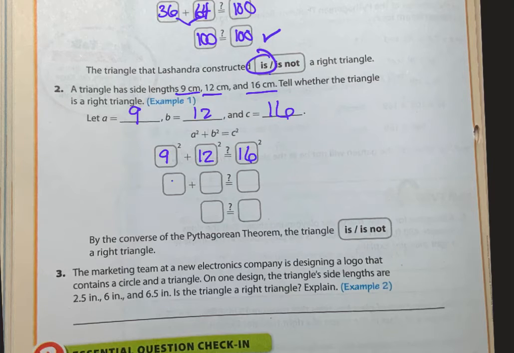So if I square 9, I get 81. 9 times 9 is 81. 12 times 12, if you know it, great. If not, use a calculator. 144. And then 16 squared, which is 256. Good. So add these together. 81 plus 144 gives you 225. That does not equal 256. By the converse of the Pythagorean theorem, the triangle is not a right triangle.